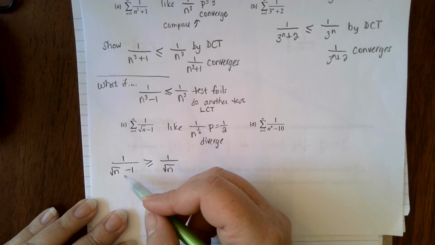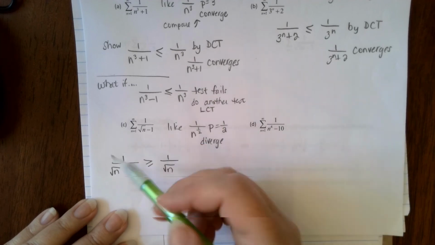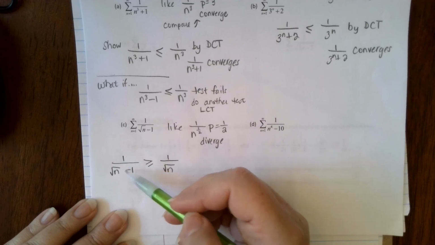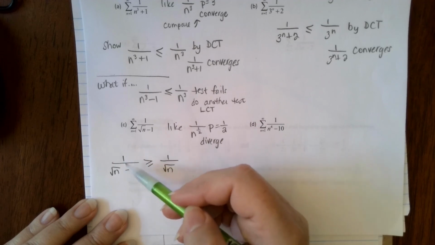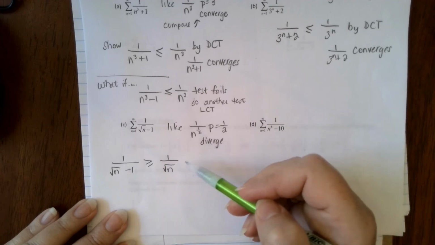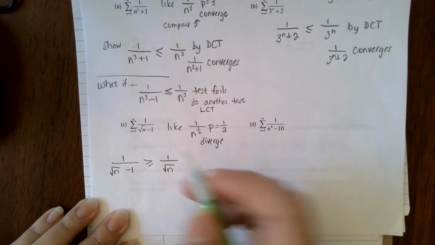I don't want to plug in a 2 because the square root of 2, yuck, don't know it. So if I'm plugging in a 4, I've got 1 over the square root of 4 minus 1, so that's 1/3, right? And then this one, I have 1 over the square root of 4, which is 2, so 1/2.